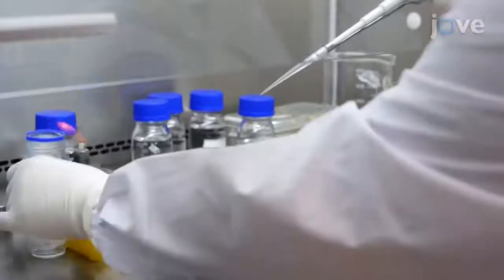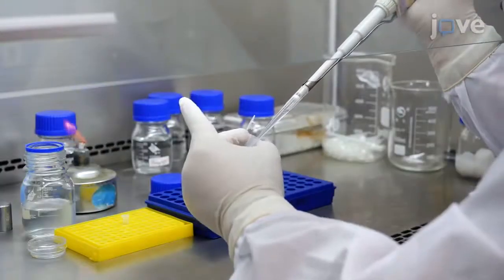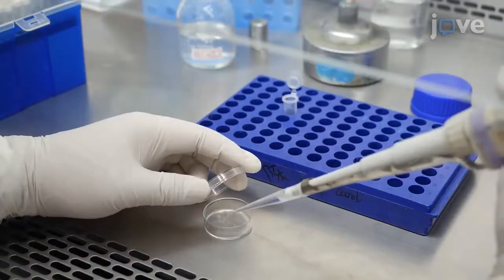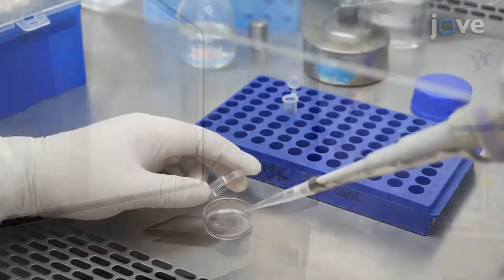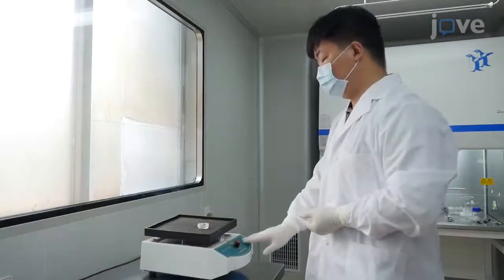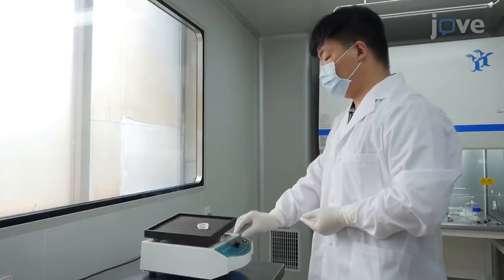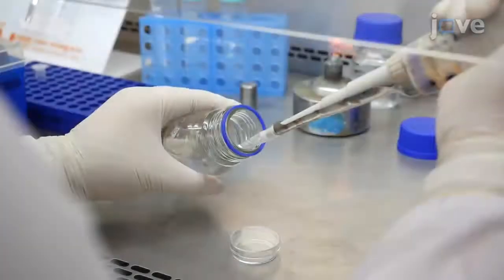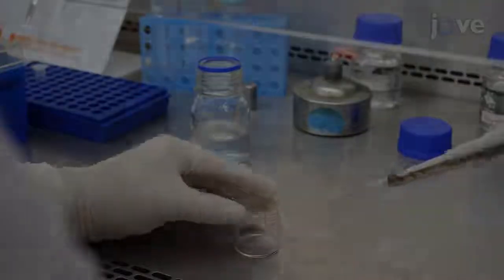Reconstitute the original phage library in 1 milliliter of TBST and add this to the coated dish. Gently rock the plate on a shaker at room temperature for 2 hours. After this, discard the supernatant and wash the dish 10 times with TBST.